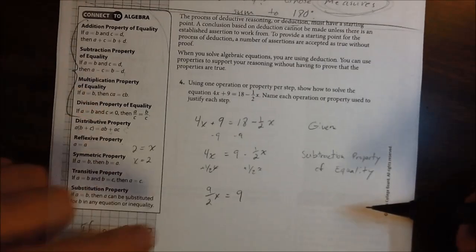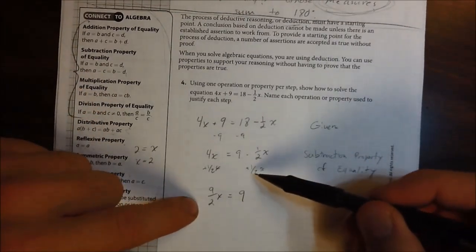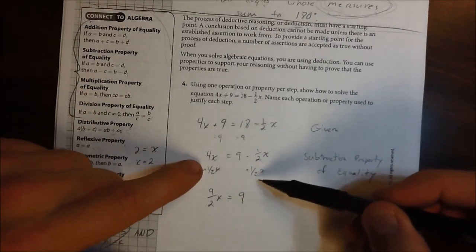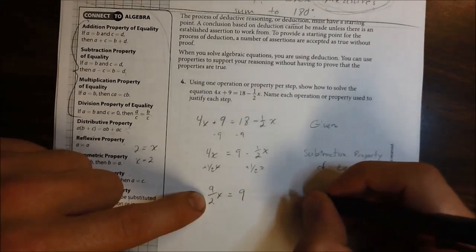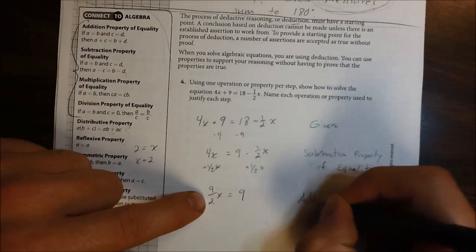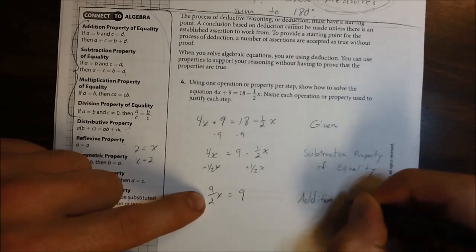So what allows me to say this? How do I know that if I add 1/2 x to both sides that it'll still be a true statement? What allows me to add the same thing on both sides? Well, that's the addition property of equality.